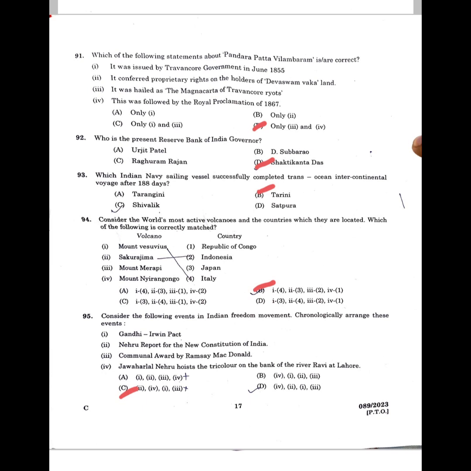Option B is the right answer. 95. Consider the following events in Indian freedom movement. Chronologically arrange these events. The correct answer is option C. The first one is Nehru report for the new constitution of India. Then comes Jawaharlal Nehru hoists the tricolor on the bank of the river Ravi at Lahore. And then Gandhi-Irwin Pact. And the last one, communal award by Ramsay MacDonald.